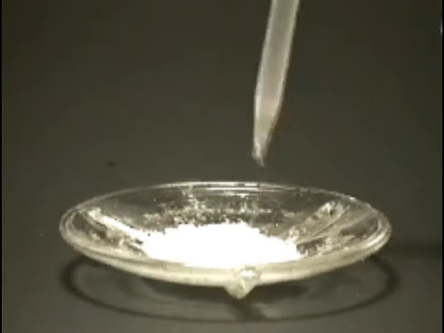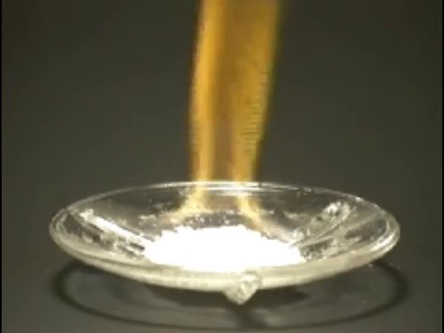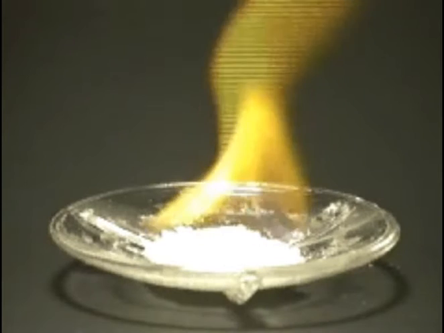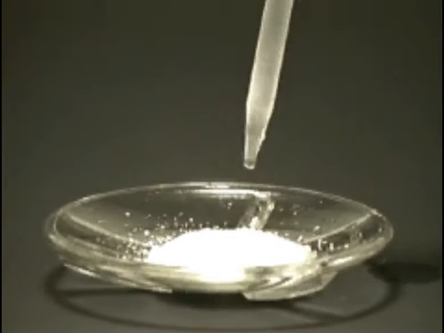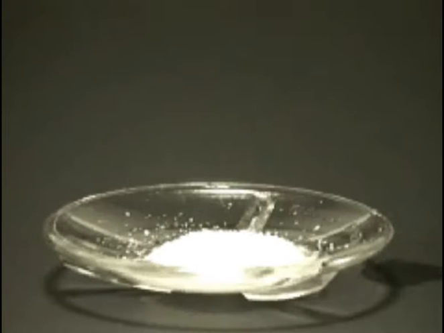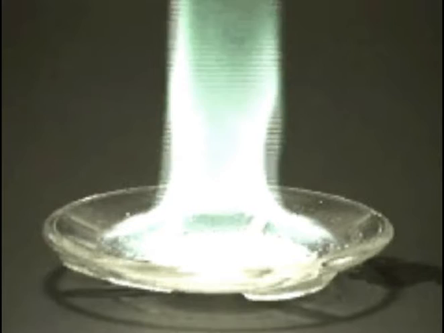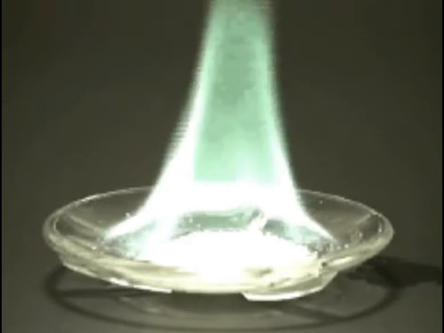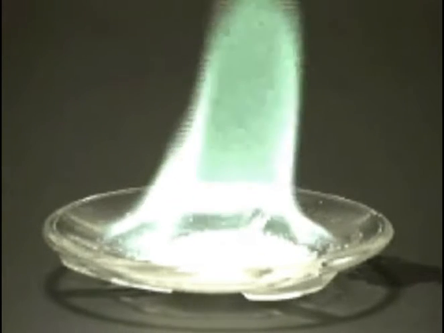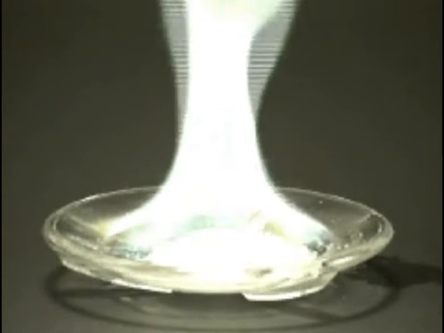Another one would be the identification of an unknown substance. If we pour methanol onto sodium chloride and ignite it, the flame produced is yellow in color. If instead of using sodium chloride we use boric acid, a compound made of boron, hydrogen, and oxygen, the flame produced is green in color. Each salt imparts a characteristic color. The emission of light by heated or burning objects provides important clues to our understanding of atoms.